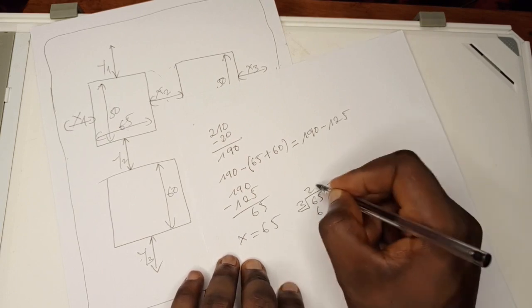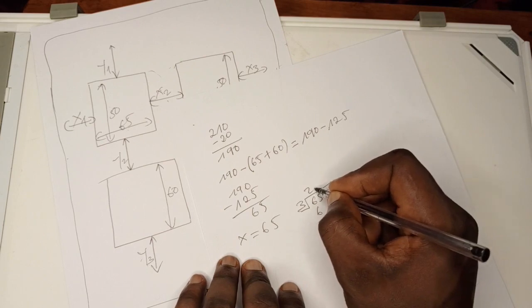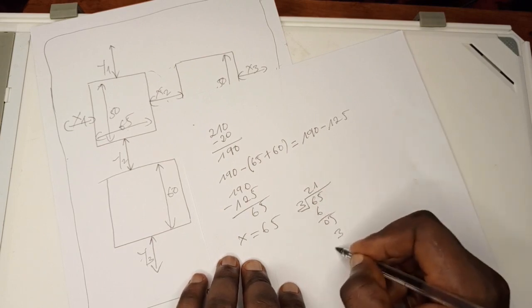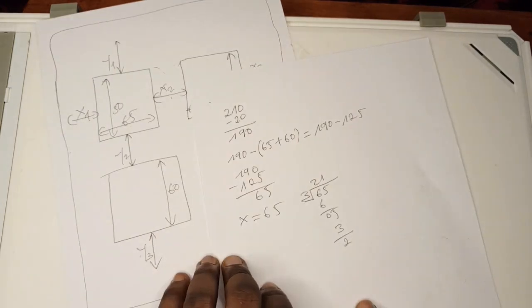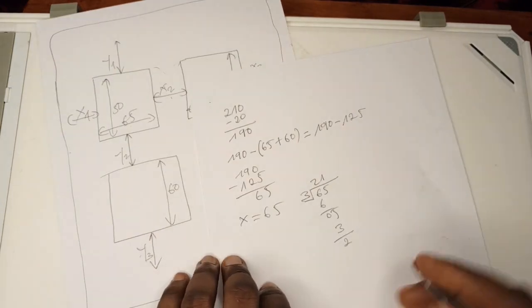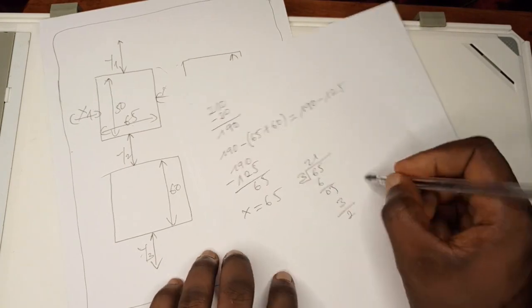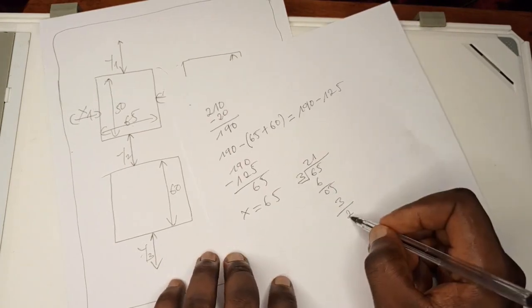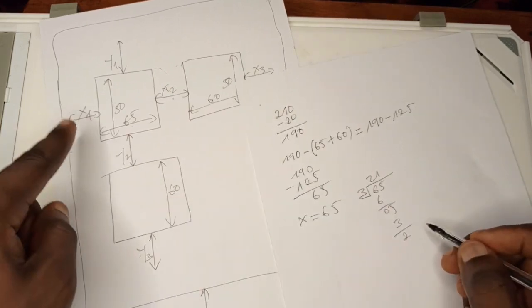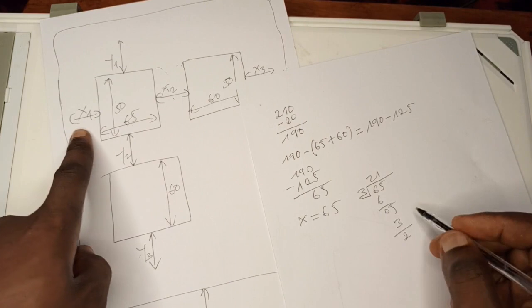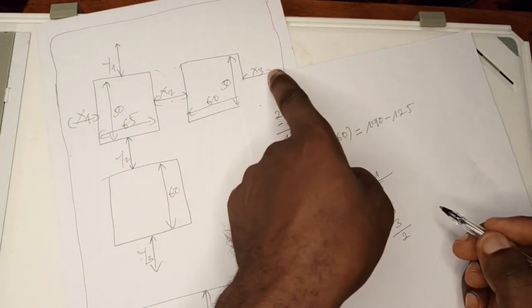Bring down 5. Here we have 1, 3. Our remainder is 2. So when your remainder is 2, you will have to add 1 to x1 and 1 to x3.